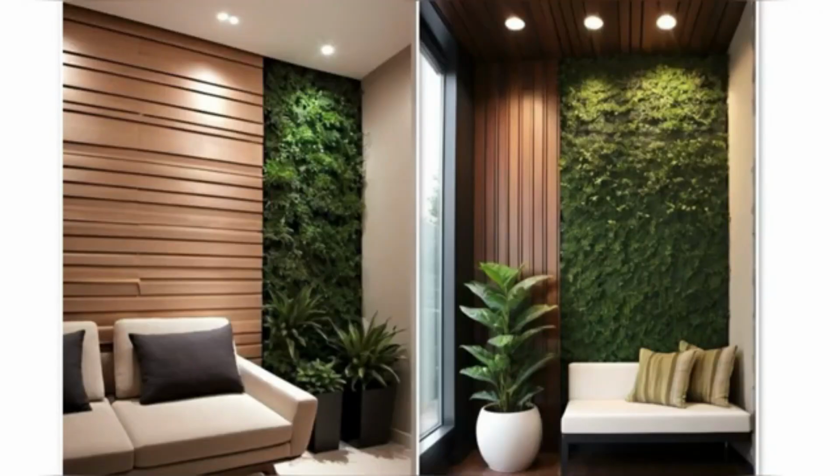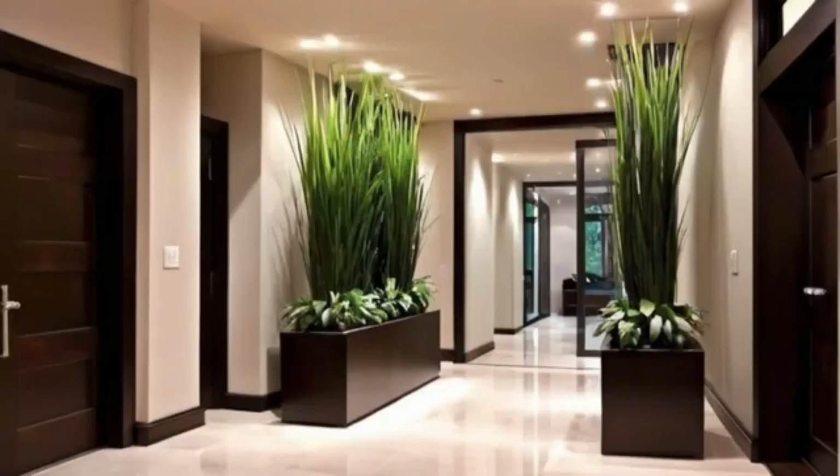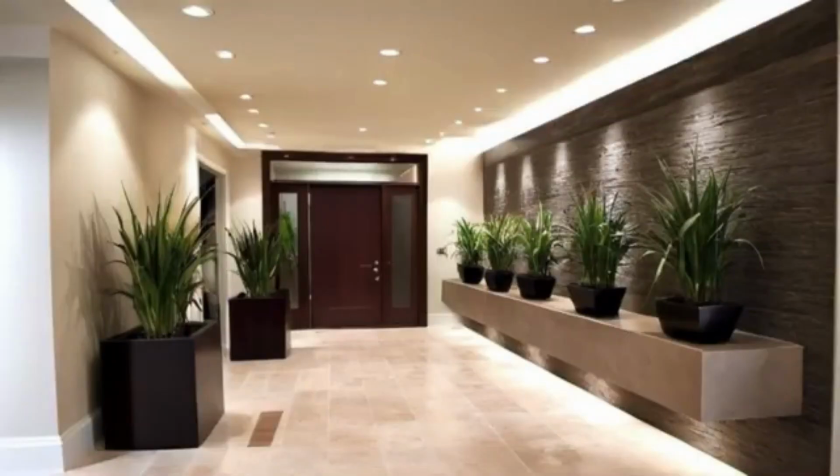1. Vertical gardens. Install a vertical garden on a blank wall using modular plant systems. This can be a focal point in living rooms or offices. 2. Terrariums. Create mini ecosystems inside glass containers. Terrariums are perfect for small spaces and can be customized with various plants and decorative elements. 3. Succulent frames. Arrange succulents in a picture frame for a living piece of art that requires minimal maintenance.